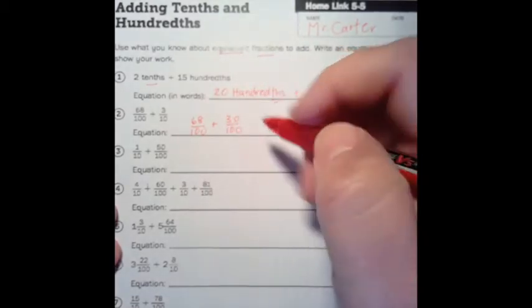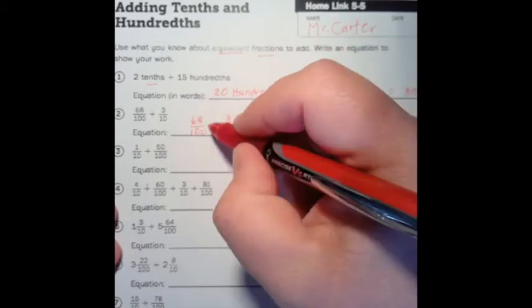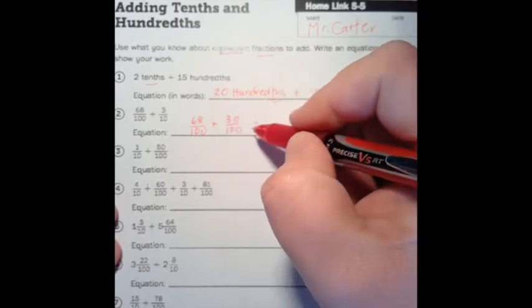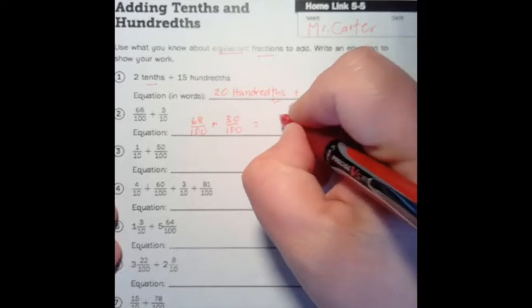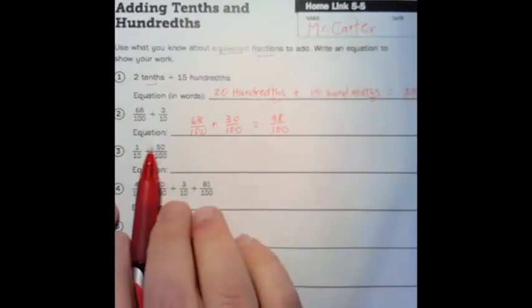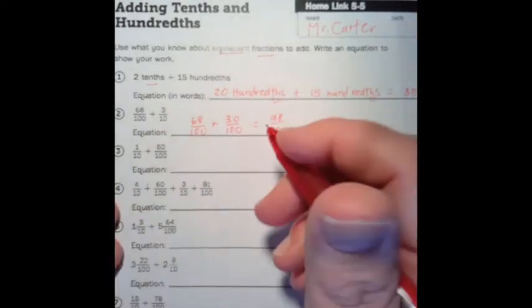Okay, so when we add 68 and 30, because all we have to do when we have fractions with common denominators, we just got to add them, the tops, the numerators. So we're going to go 68 plus 30 for a total of 98 hundredths. And this one is just a plain old equation. You didn't have to write it into words like the first one.